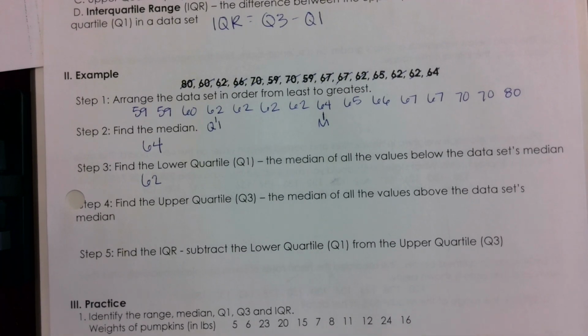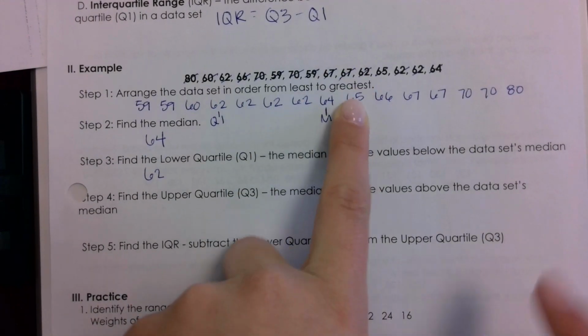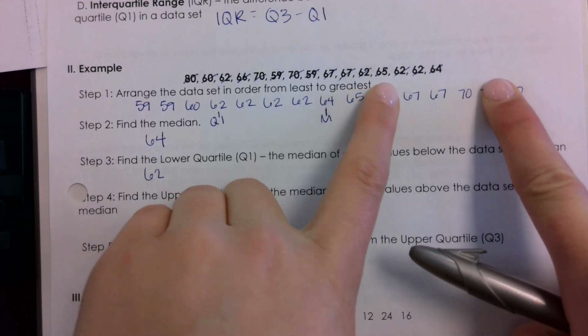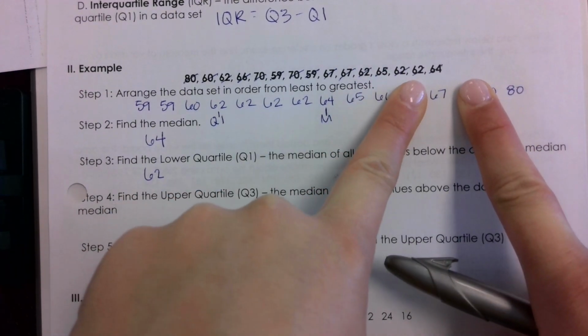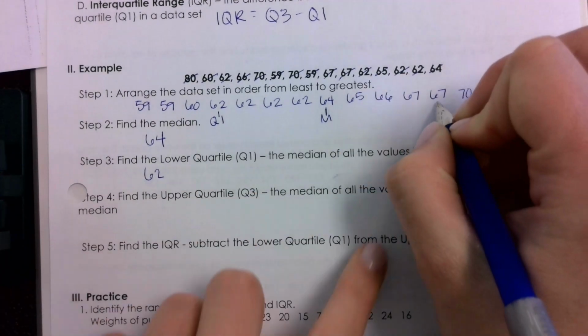So again, you're just finding the median of the lower half of your data. And for step 4, if we want to find Q3, we're going to find the median of the upper half of our data. So again, you're not going to use the original median that we found. You'll start with the one above it. So those two mark out, these two mark out, these two mark out. What's left in the middle? 67. So that's going to be our Q3.